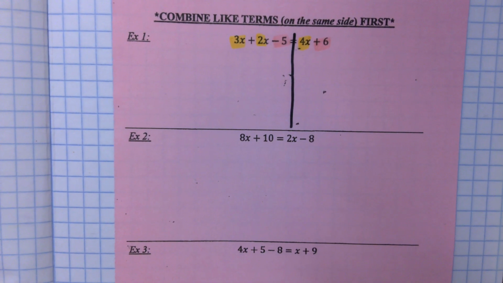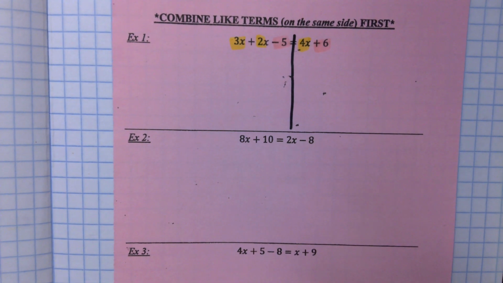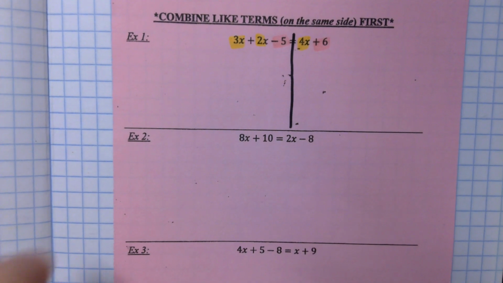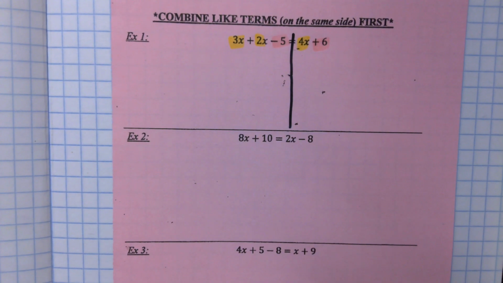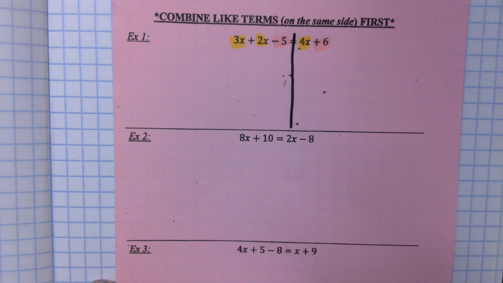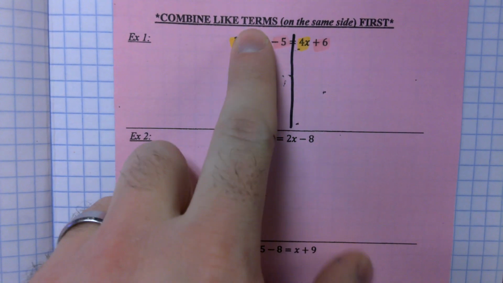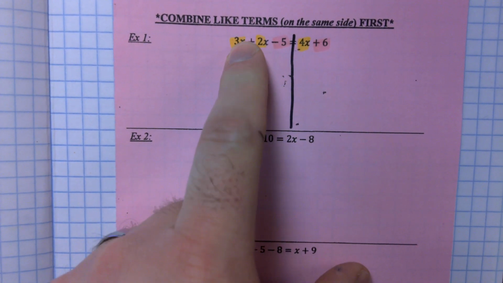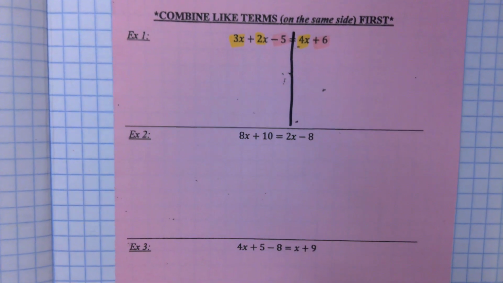Okay. So I see I've got some yellows and pinks on the left, some yellows and pinks on the right. I want to get my yellows all to the left, my pinks all to the right. But before I start swapping things over and subtracting and using my red pen and all that, I want to combine like terms on the same side, just like we did yesterday, just like we did with our worksheet review.